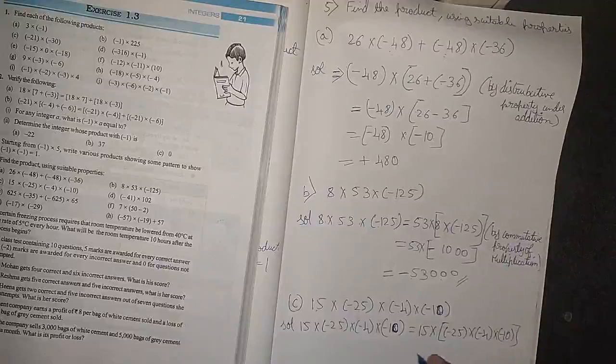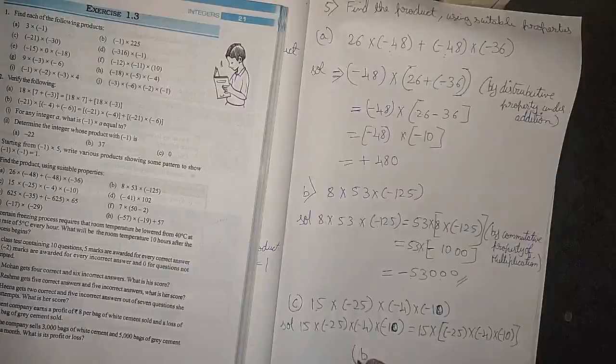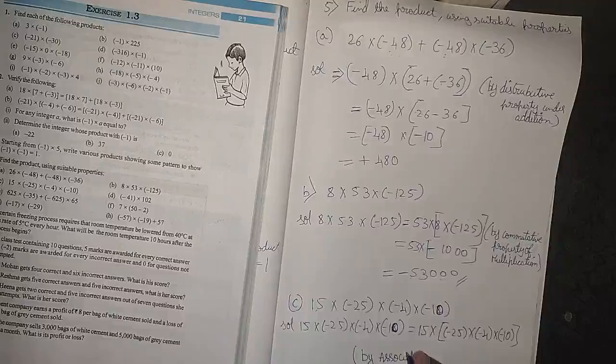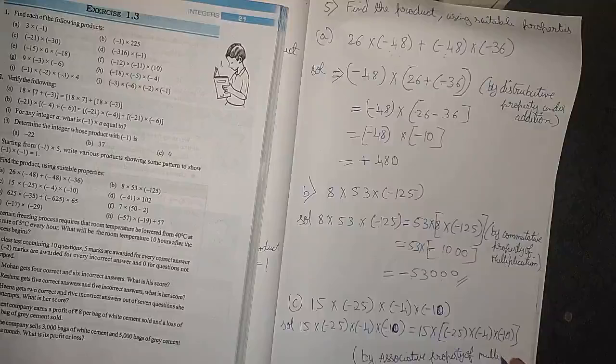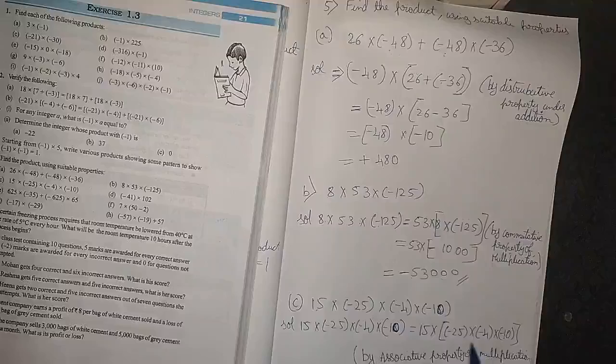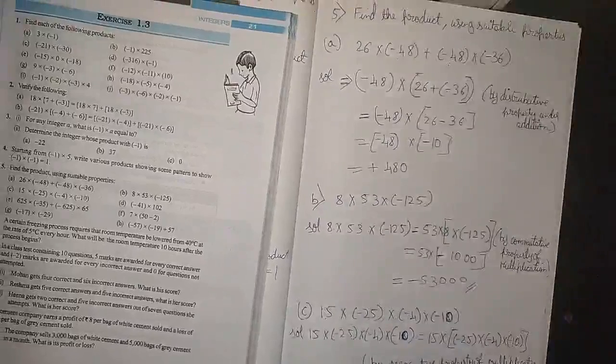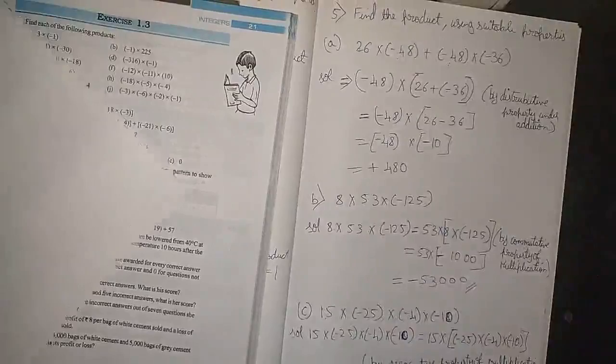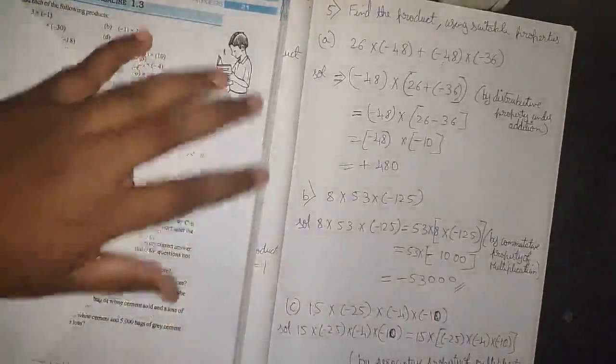This is by which property? You should write after this, by associative property of multiplication. See, by associative property of multiplication I am writing like this. Further, if you continue the multiplication, what you will get? Let us see.